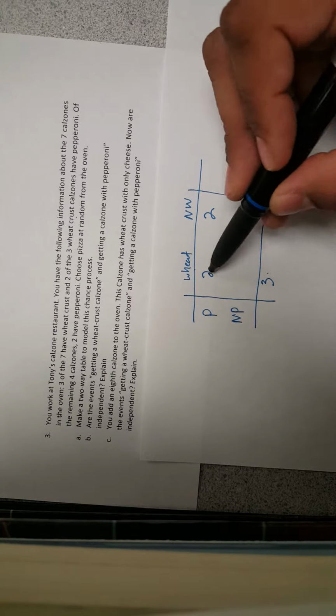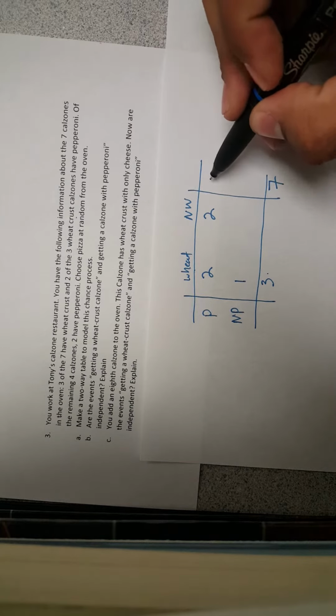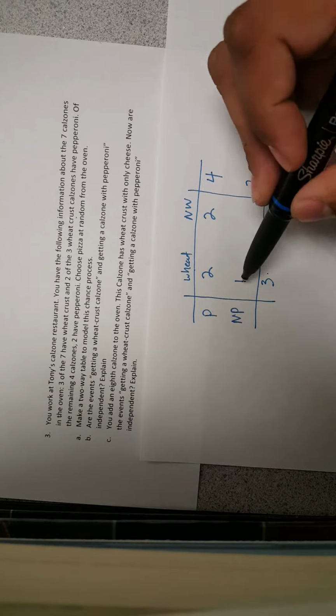We know that the total here should be 3, so we can put a 1 here. And we know here the total should be 4 because we add them up. And then here the remaining portion is 3. Here is 4. So in order for this to add up here, this needs to be a 2. Okay? All right, so now that's our two-way table.